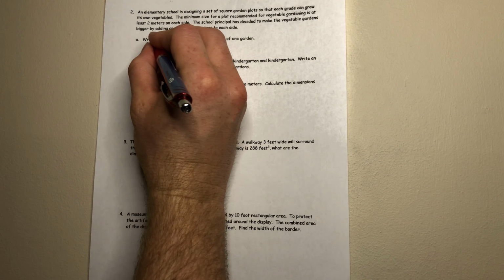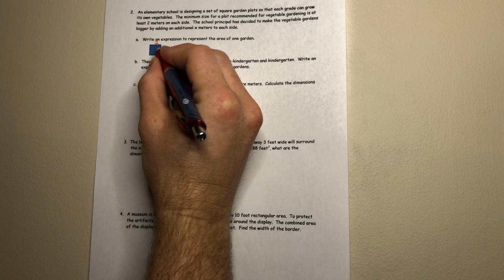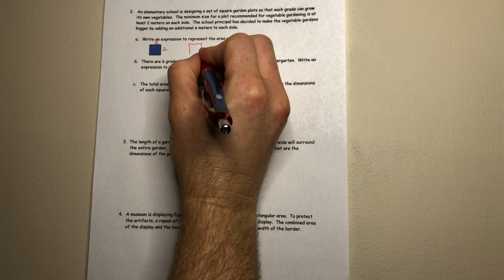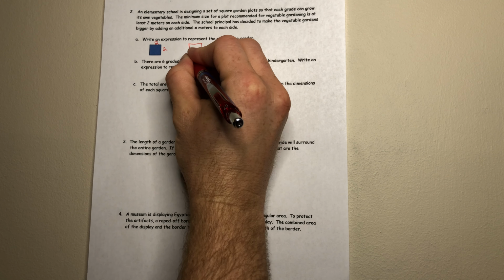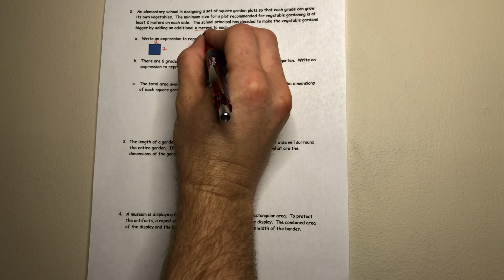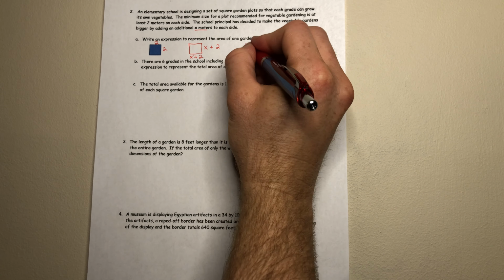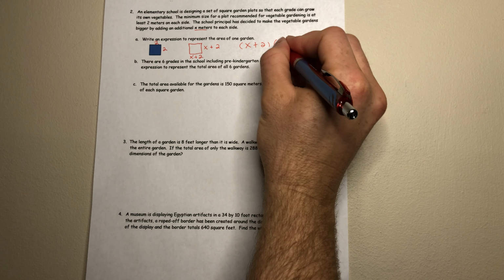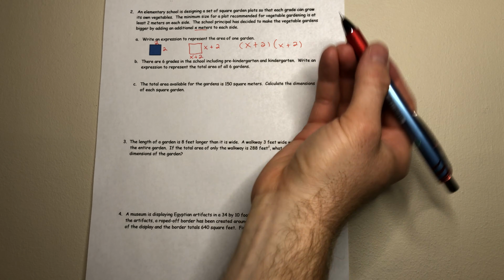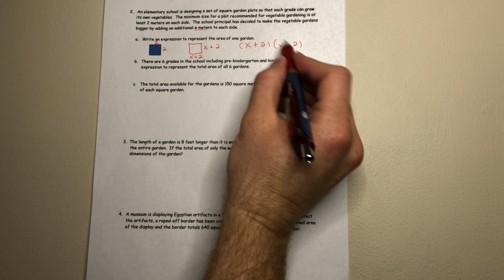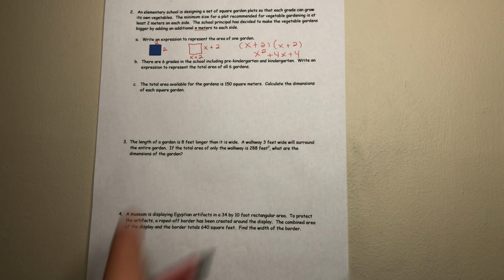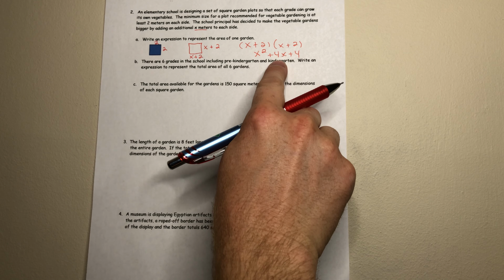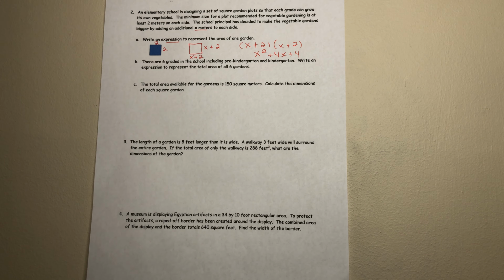So let's write an expression that represents the area of one garden. Well, it was originally 2. That's the minimum size. But our principal wants to enlarge to maximize space, so we're going to add x to both sides. Remember, he's going to add x meters on each side. So the area is length times width. Now in a square, it's just side squared, so we're going to multiply this by itself. Now I'm going to double distribute and get x squared plus 4x plus 4. So that's the expression that represents the area. An expression should not have an equal sign.